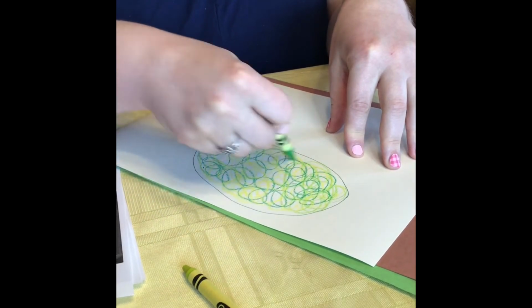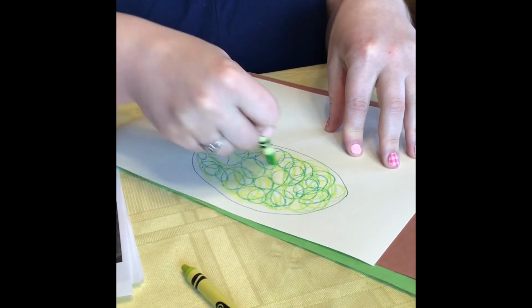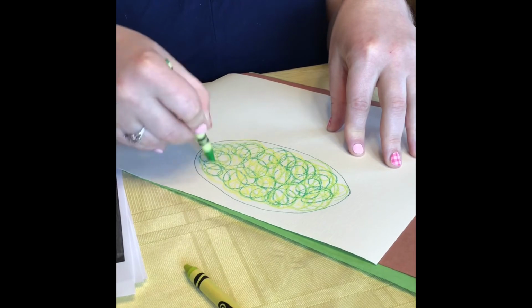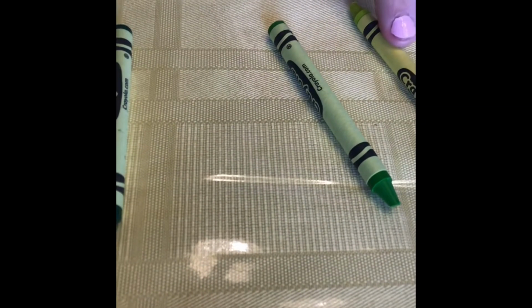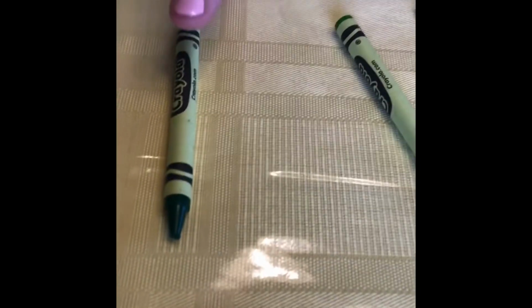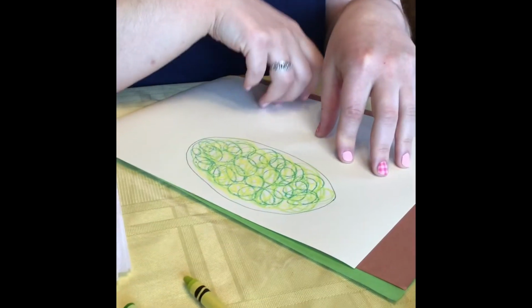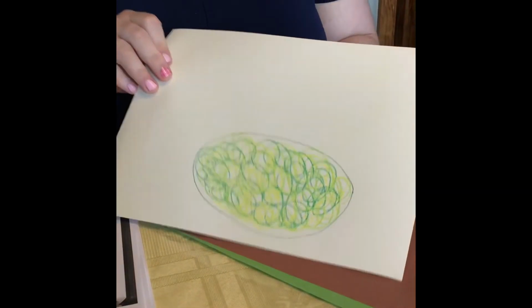And I'm using, how many crayons did I use to make my green? I used 3 different colors of green to make it pretty.